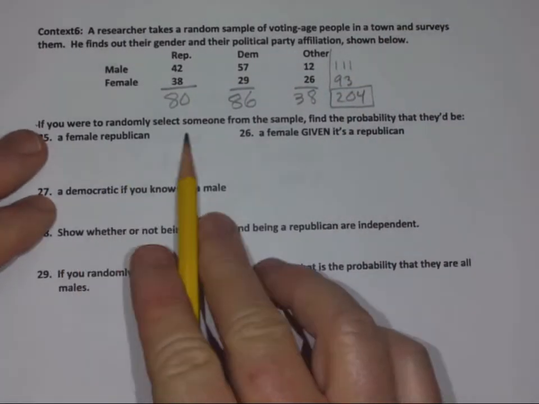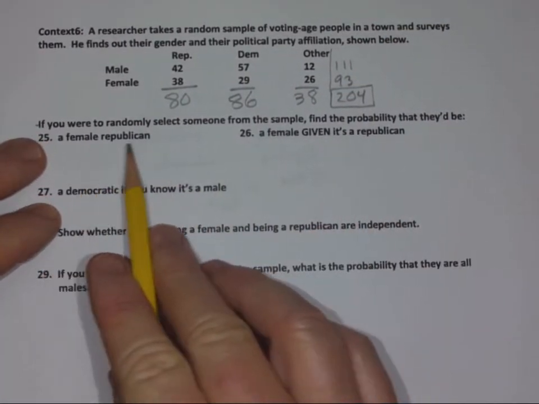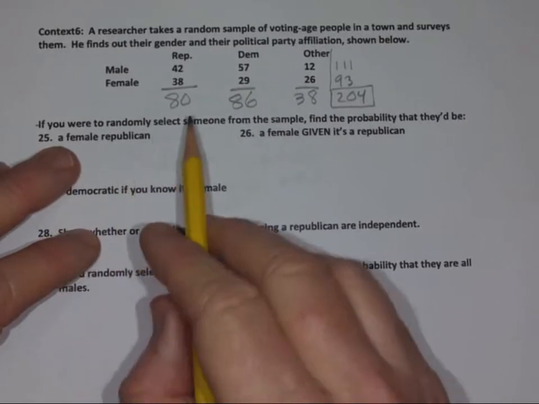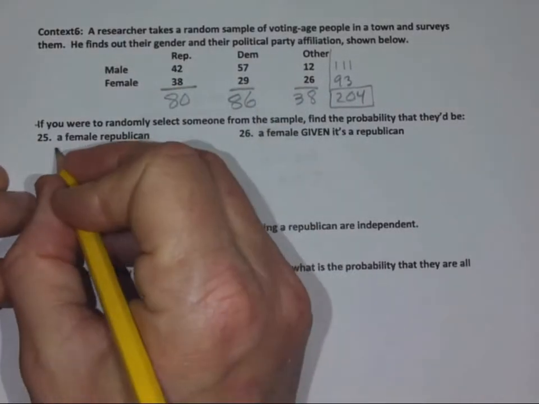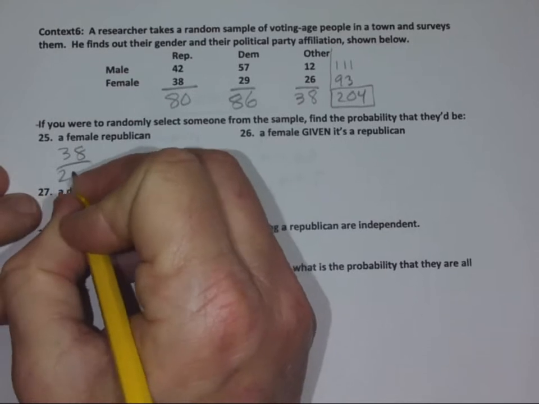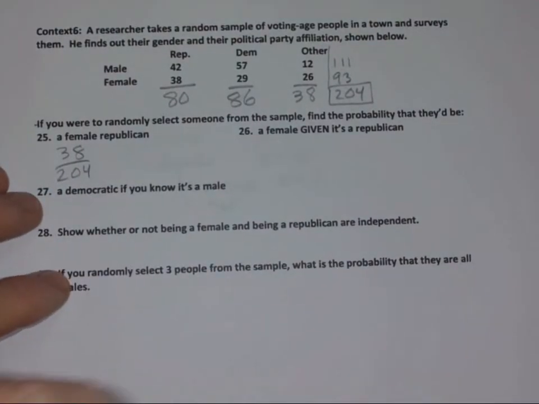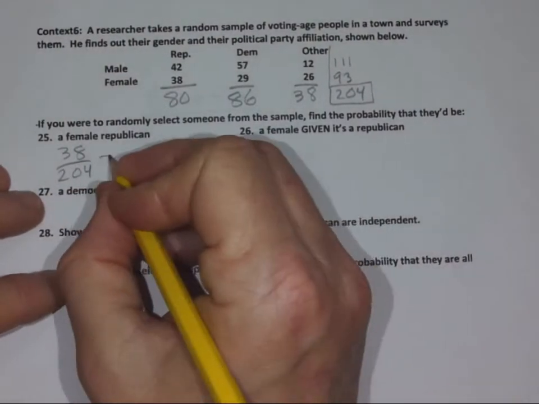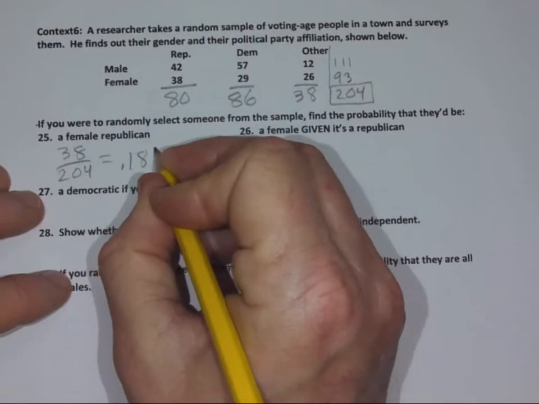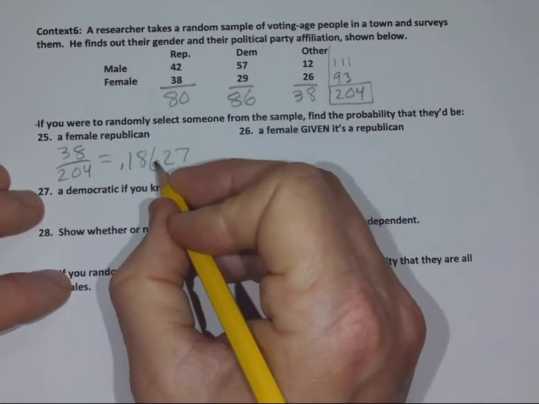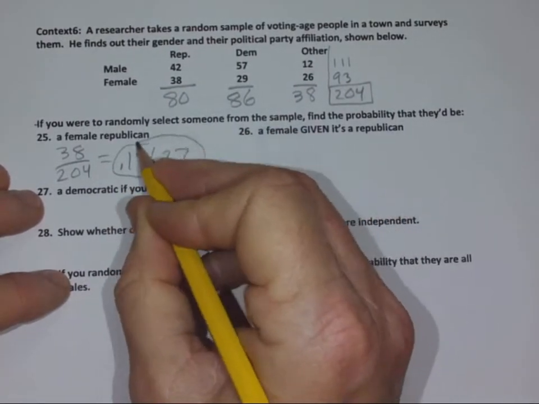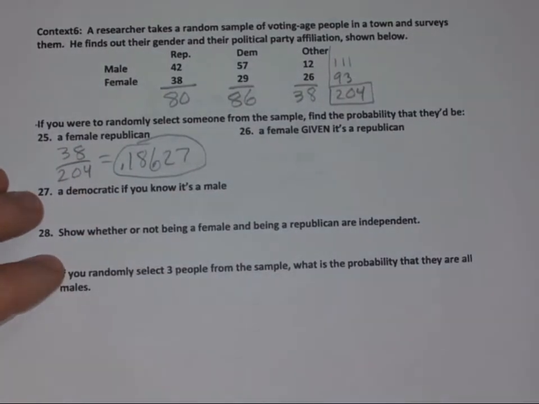If you were to randomly select someone from the table, find the probability they'd be a female Republican. There are 38 of them, so it would just be 38 out of 204. You can leave it like that. That's considered showing your work. You don't have to write the decimal. If you only wrote the decimal, there's a good chance it would be partially correct or possibly even incorrect. But make sure to write the fraction. That's considered showing your work.